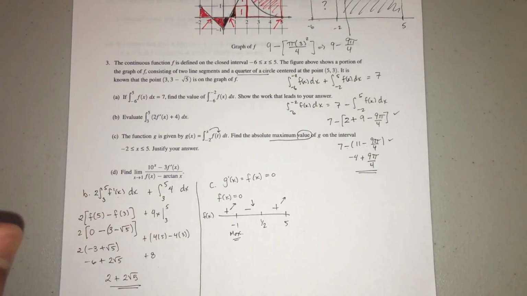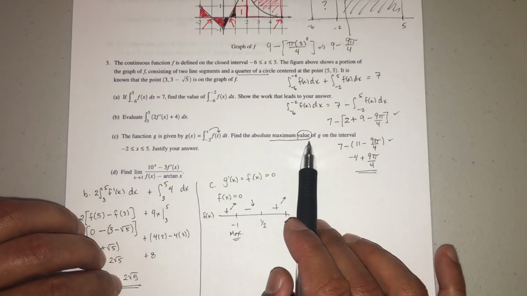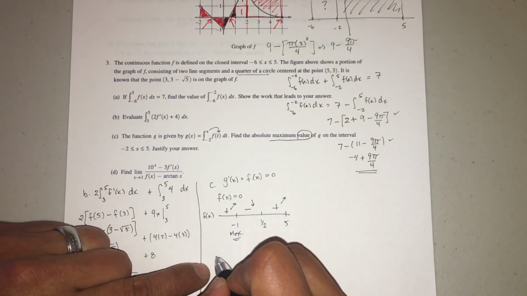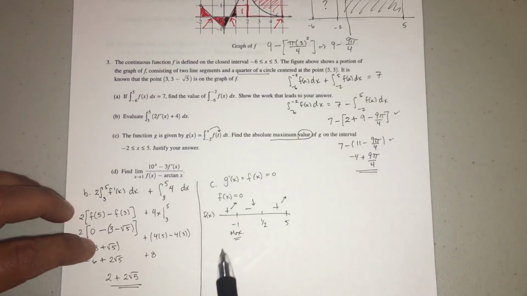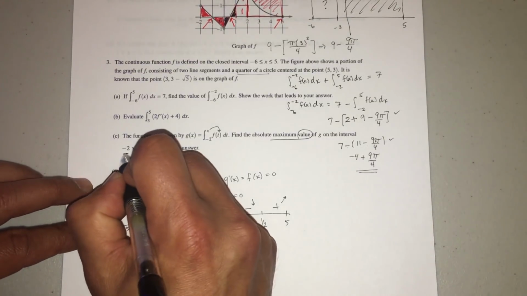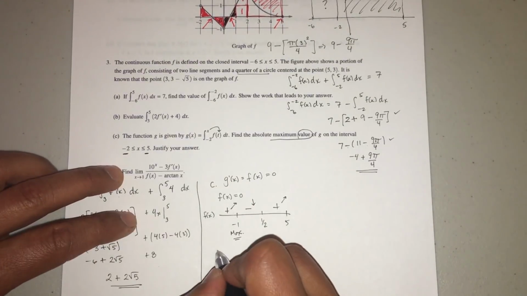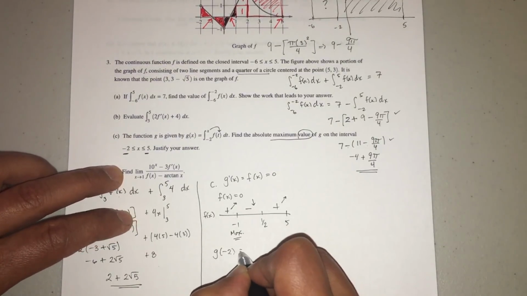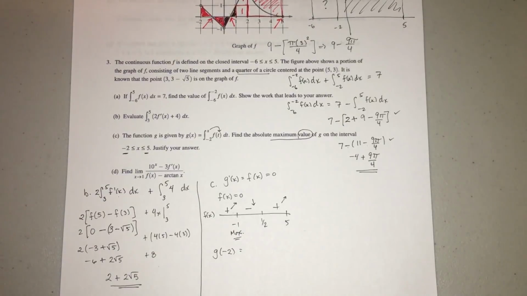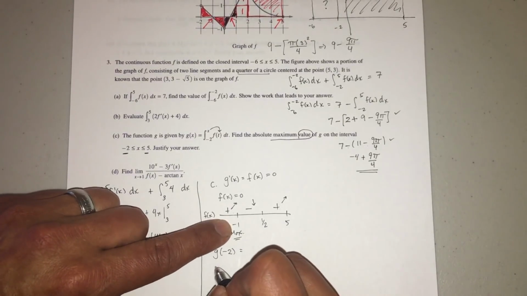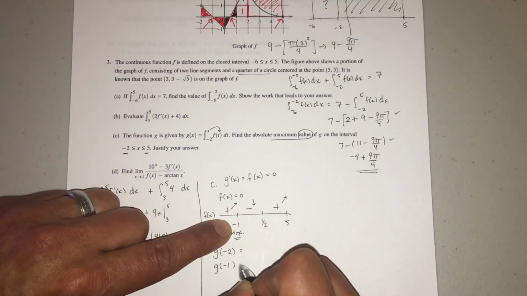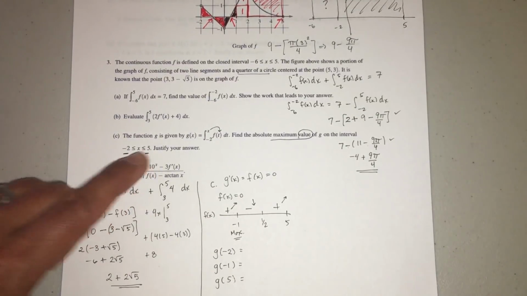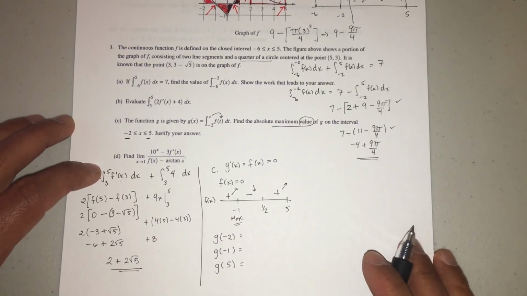Cool. But that's not what they're asking for. What are they asking for? The maximum value. So now you have to figure out not only the critical point value, you have to figure out this guy and this guy, the endpoints. So now you're going to find g of negative 2, g of your critical point in the middle, g of -1, and that other endpoint, g of 5. Okay, guys? All right, good.